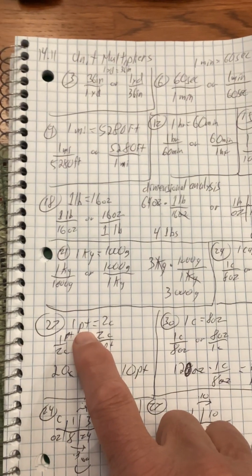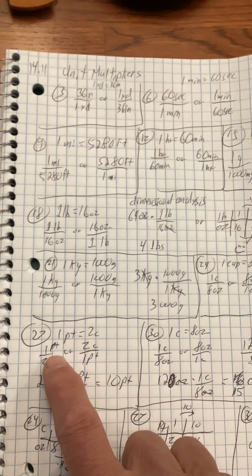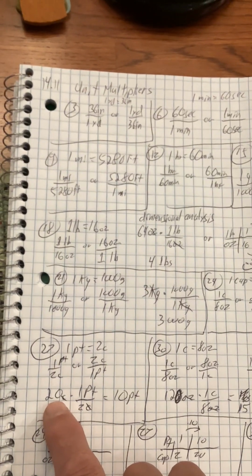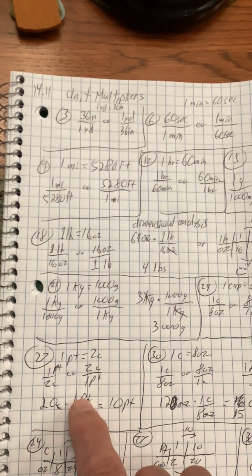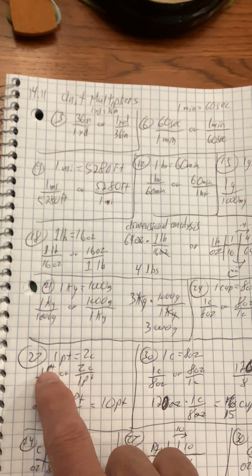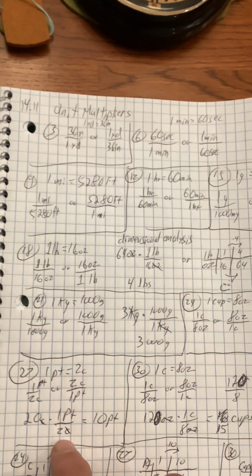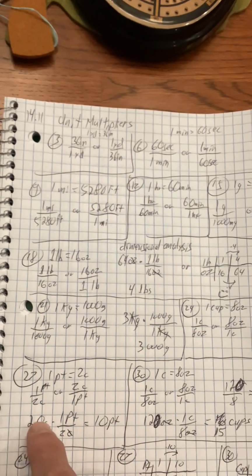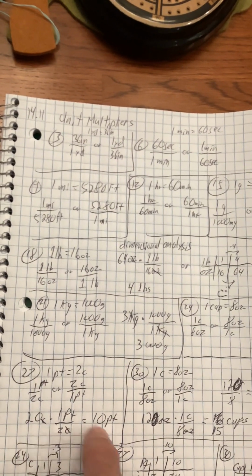Number 27, 1 pint is 2 cups, so 1 pint over 2 cups, or 2 cups over 1 pint. If I had 20 cups, I want the cups on the bottom, so I want this unit multiplier, and so my cups cancel. So it's 20 divided by 2 is 10, so it's 10 pints.